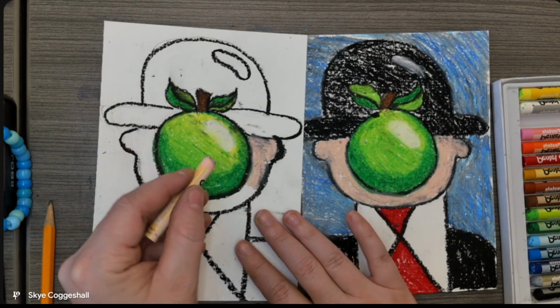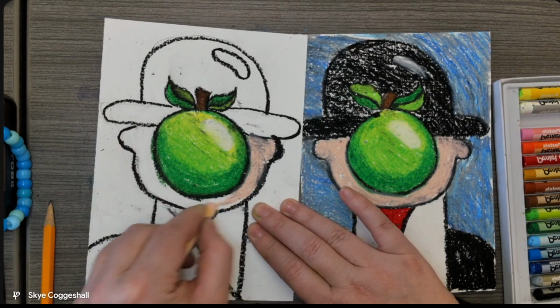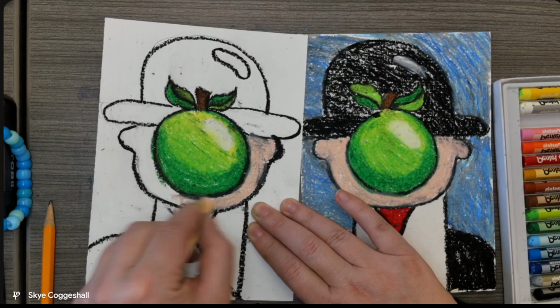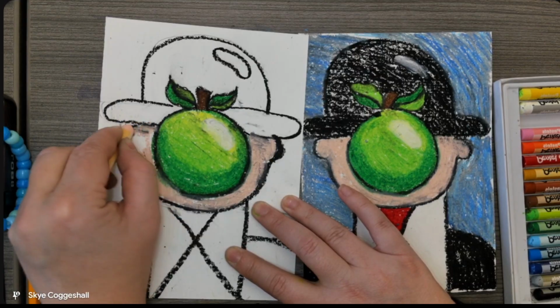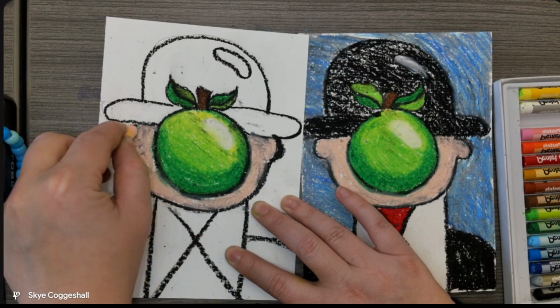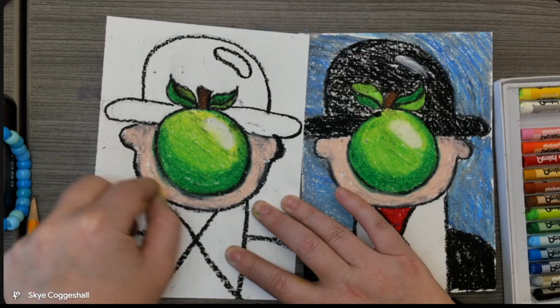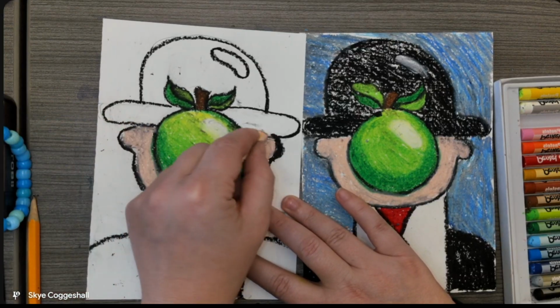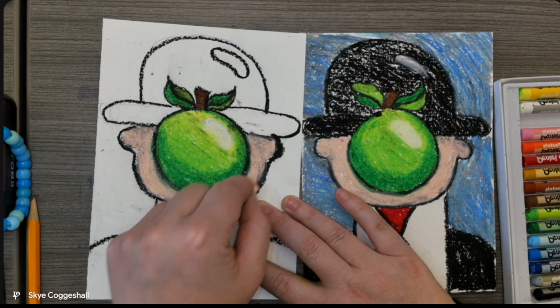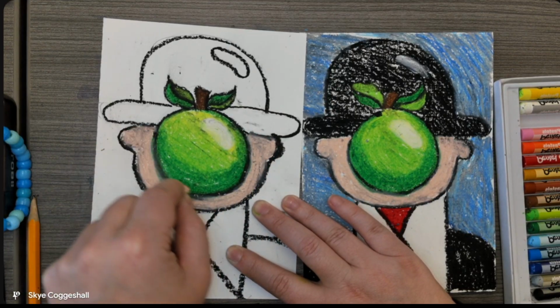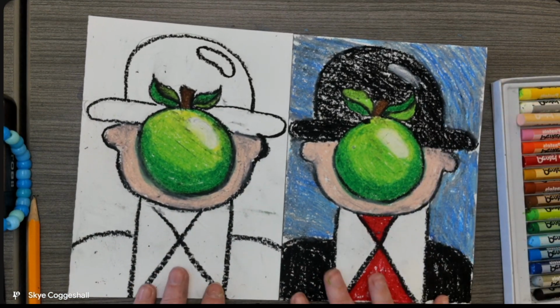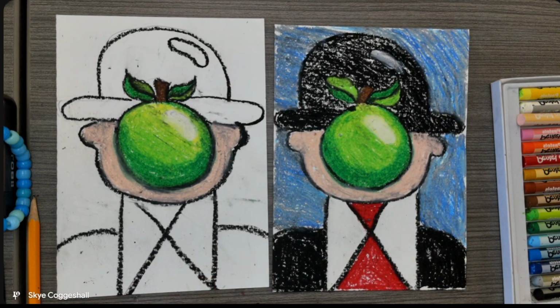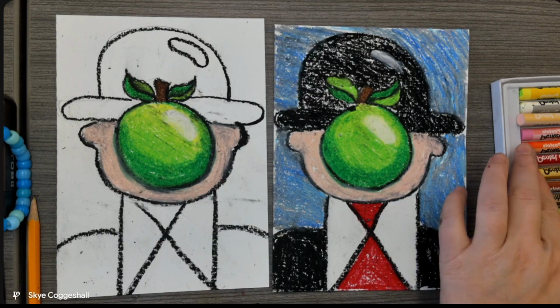Don't worry if you get a little black blending in with the peach, or whatever color you're using. That's okay. It kind of creates a shadow. For the tie, we're going to use red.